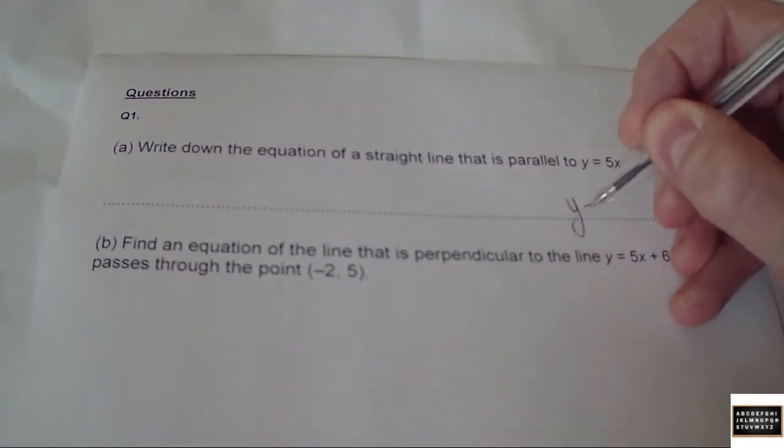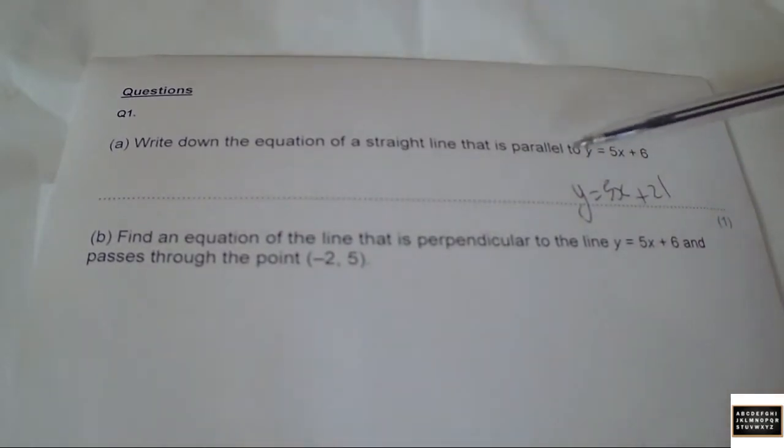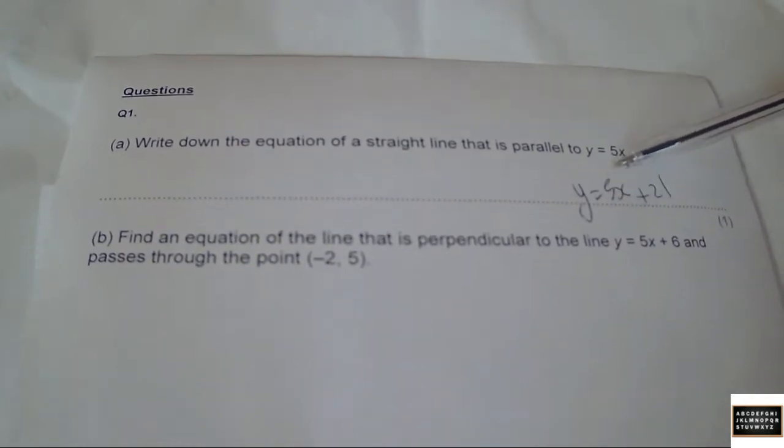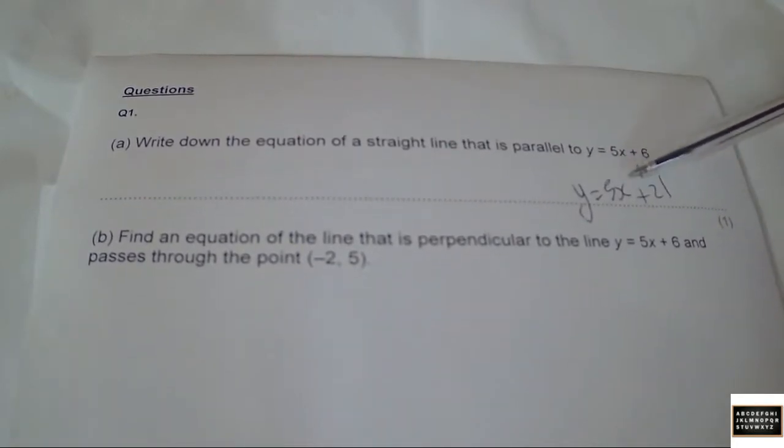So, of course, we know that the equation of a straight line is y equals mx plus c. The gradient here is 5. So any line that had the gradient of 5 will work. So if you just set that as anything with 5 as the gradient, 5x plus 21, 5x plus anything will work because it will have the same gradient. What they're looking for is the same gradient in there. It's only worth 1 mark, but anything with 5x will be fine.